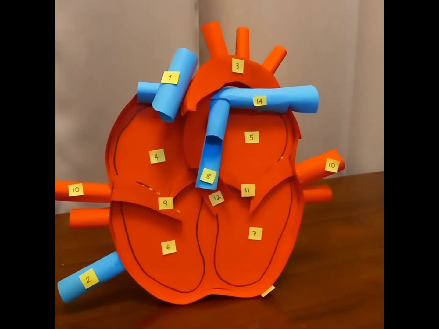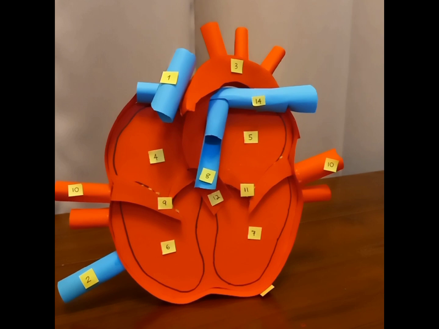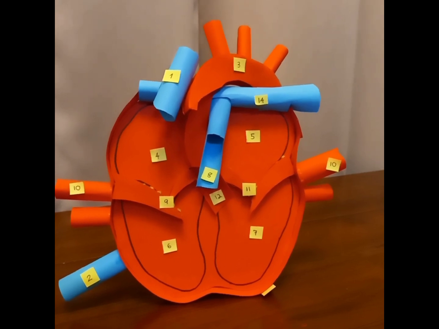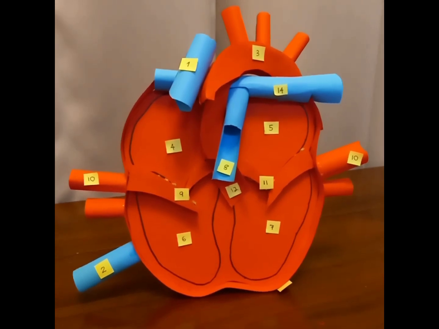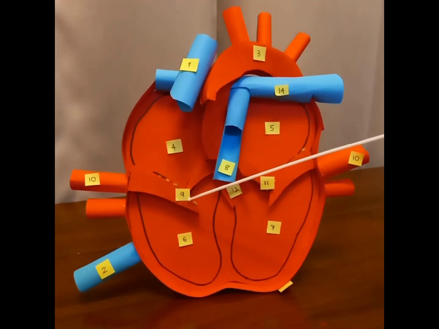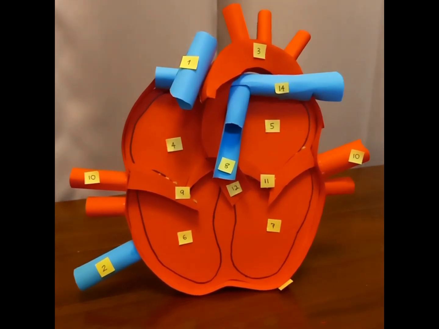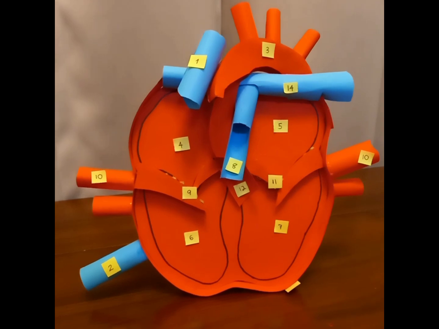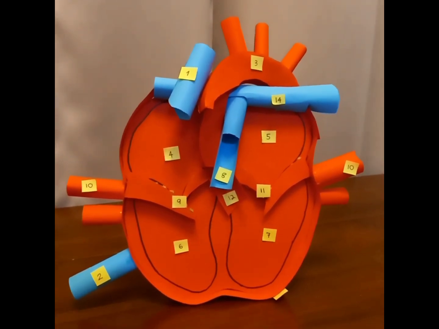There are 3 valves inside the human heart. The 3 valves ensure the blood flows only in one direction and prevent the blood from flowing backwards. Okay, the tricuspid valve, which is number 9, prevents backflow of blood into the right atrium from the right ventricle when the ventricles contract.